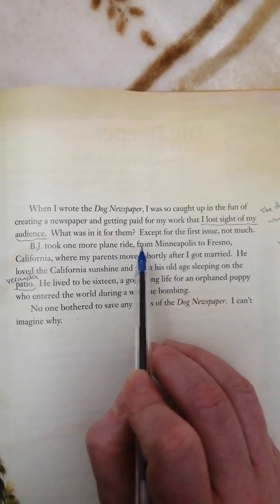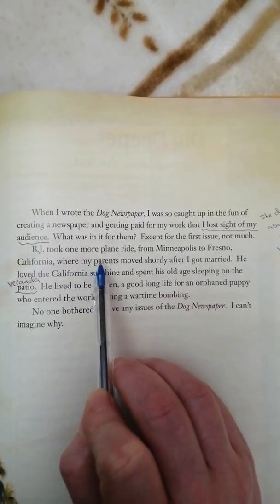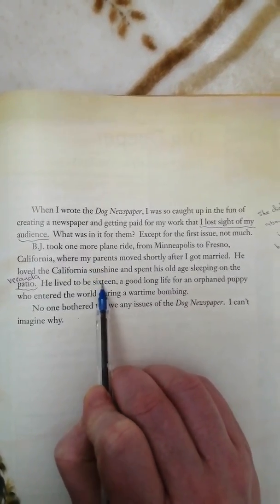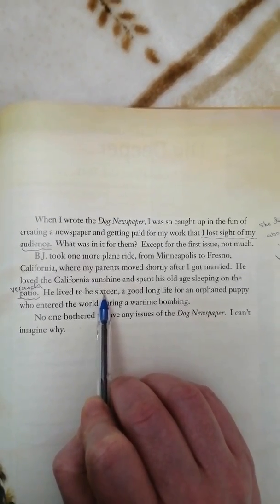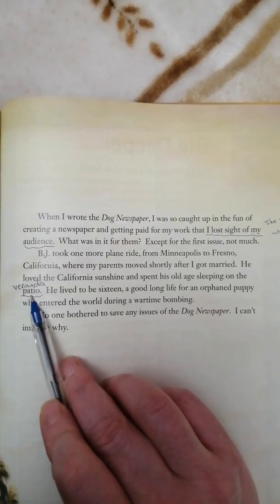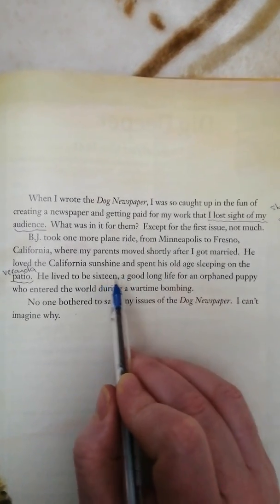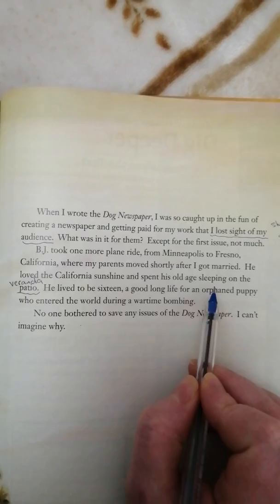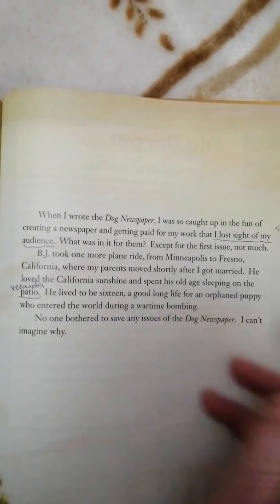BJ moved with her family from Minneapolis to California, and now he is 16 years old and old, spending all his time sleeping on the patio, which is the veranda, the front part of the house, doing nothing. And in her opinion, it's a very long life for an orphaned puppy who was found in a wartime bombing.